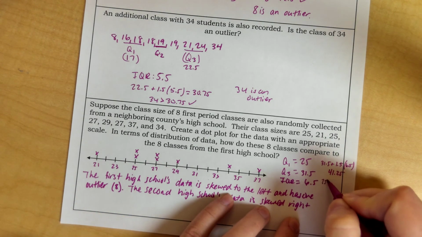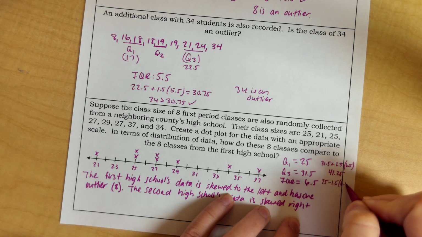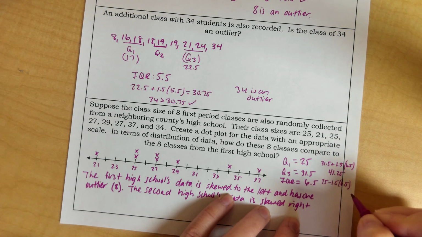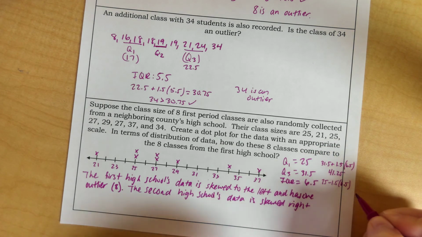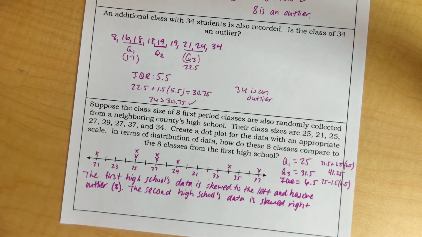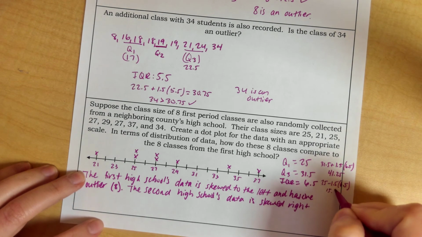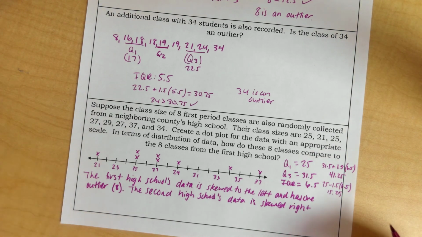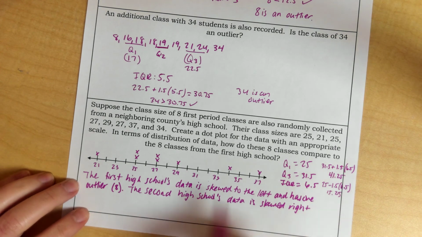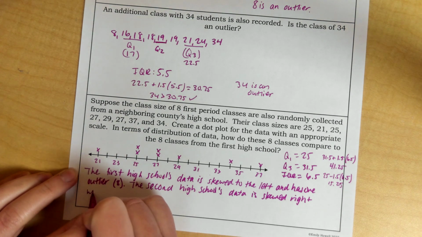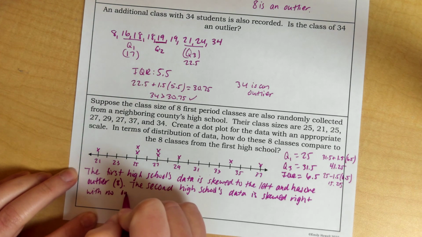That would be 25 minus 1.5 times 6.5, and we would get 15.25. And I don't have any numbers lower than that. So the second high school's data is skewed right with no outliers.